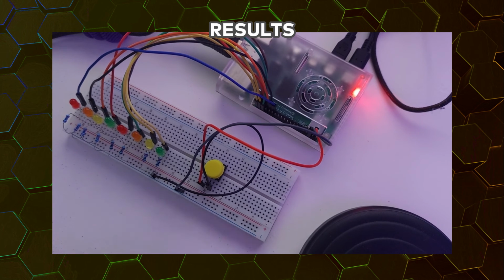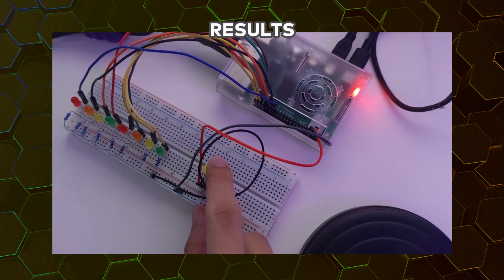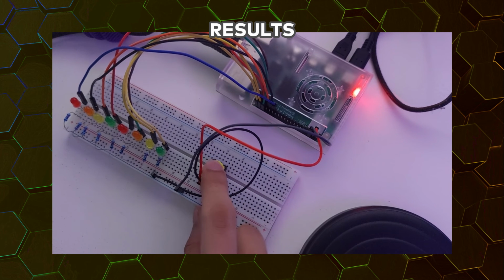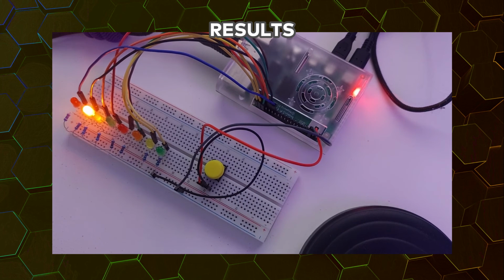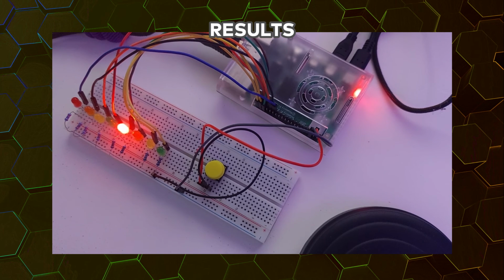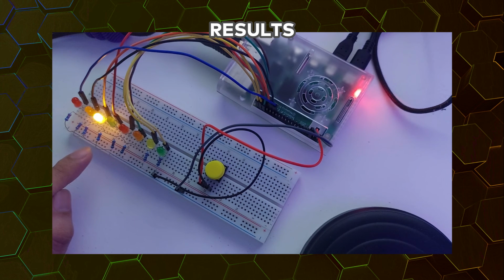So now let us try pressing the button here. This would be our first sequence.